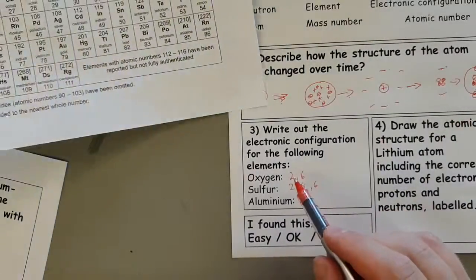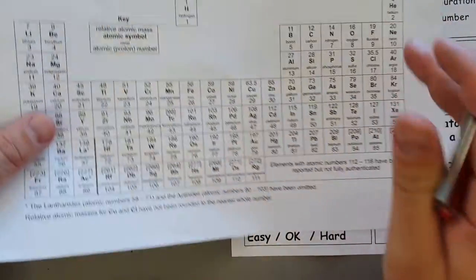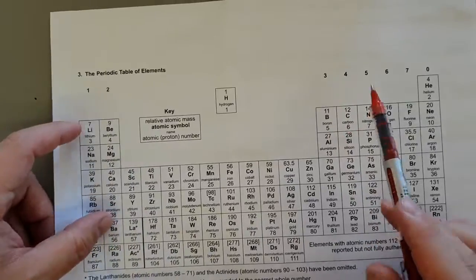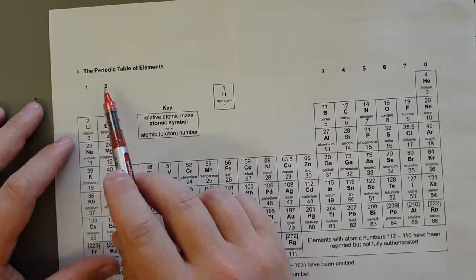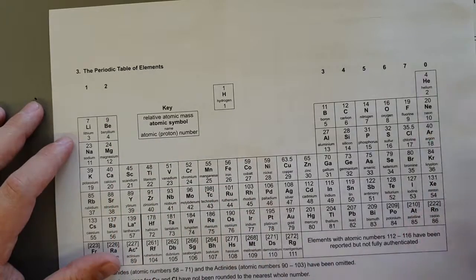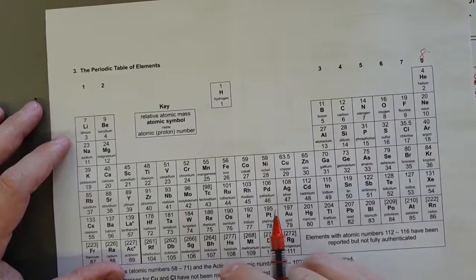Okay. The second number is whatever group it's in, if it's in the second period. So the final number that you have is whatever group it's in. If it's in group 1, the final number is 1. If it's in group 2, it's 2, and so on and so on. If it's in group 0, the final number is actually 8.